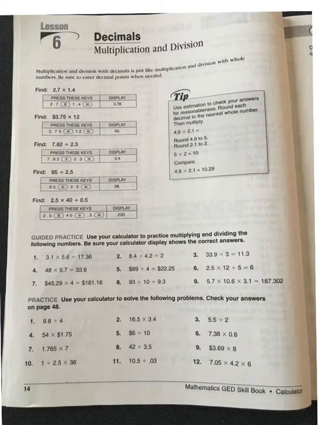Calculator Lesson 6, page 14. Multiplication and division with decimals is just like multiplication and division with whole numbers. The key is be sure to enter the decimal points when needed.